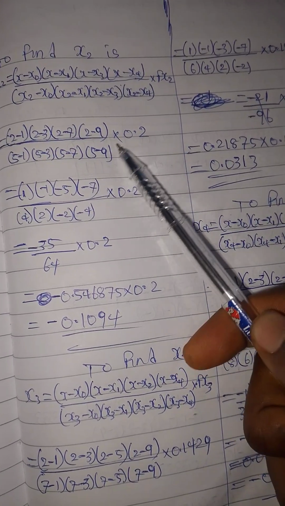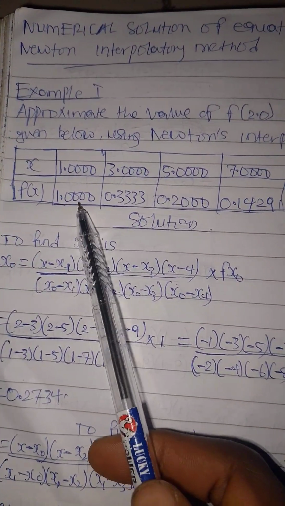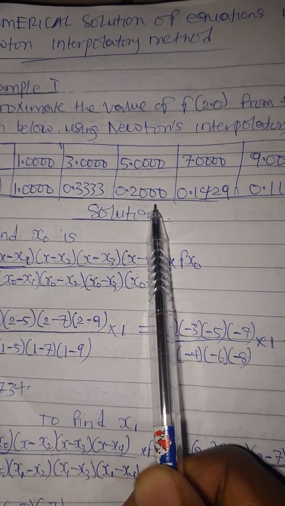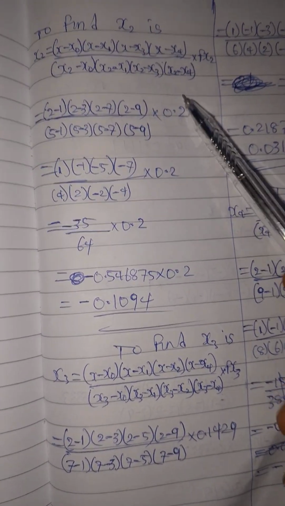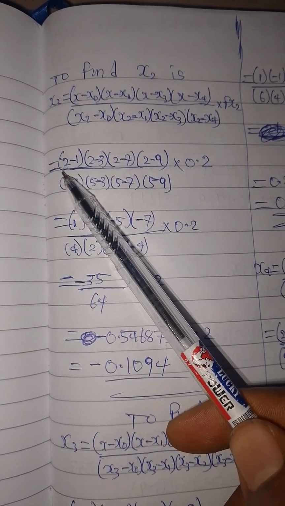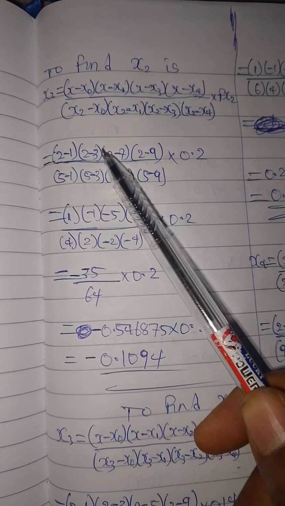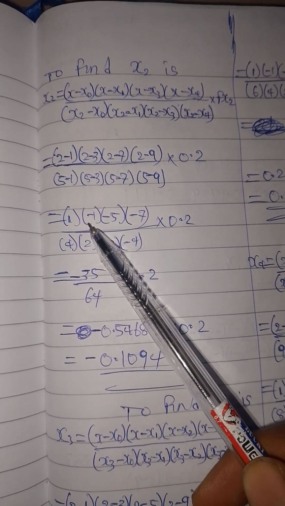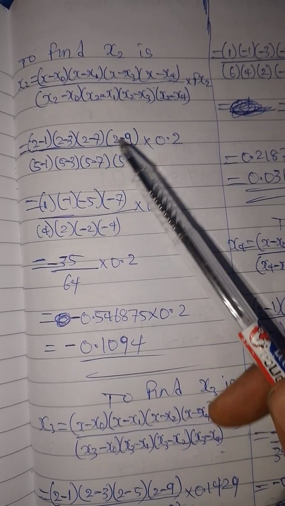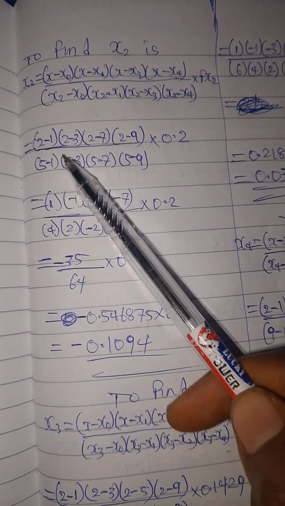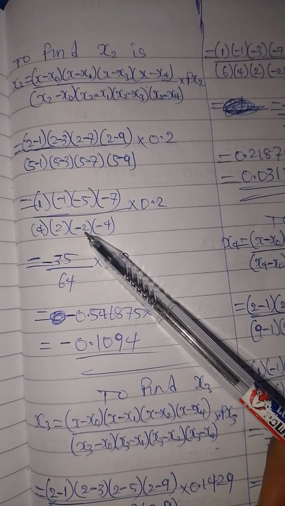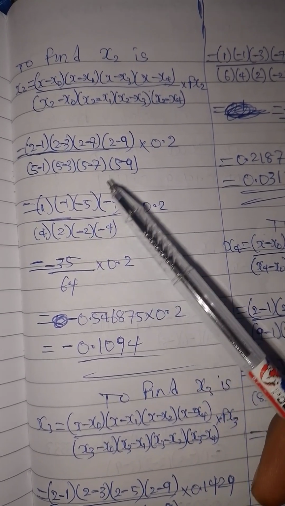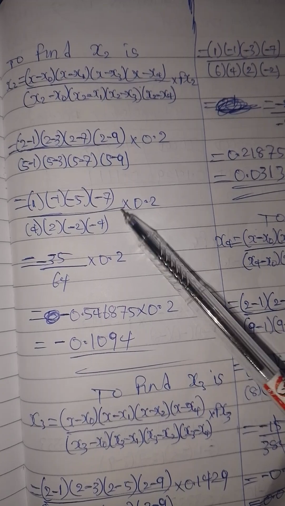fs2 from our table is 0.2. This is fs0, fs1, and fs2 is 0.2. So I have this 2 minus 1 is 1, 2 minus 3 is minus 1, 2 minus 7 is minus 5, 2 minus 9 is minus 7, all over 5 minus 1 is 4, 5 minus 3 is 2, 5 minus 7 is minus 2. Then once again, 5 minus 9 is minus 4 times 0.2.